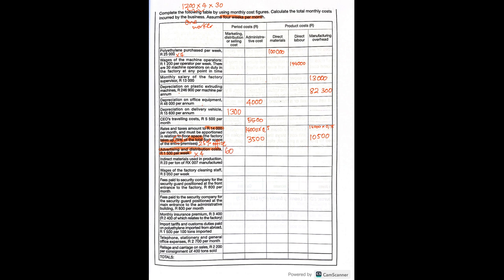Then you have the CEO's travel. Oh, sorry, I'm going back here. So we have the indirect material and it's used in production, it's 23 Rand per ton of the product manufactured. And here, there's two things that we would need to do. The first thing we need to do is look at what the category is. Indirect material, we know will fall into the category of manufacturing overheads.